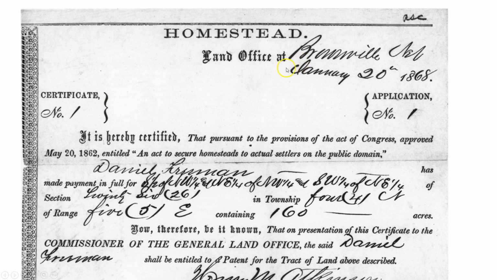If we wanted to go further, here's an example of a homestead given to an owner by the state in 1868. You can see here the legal description of the southwest half of the northwest quarter, and the southeast quarter of the northwest quarter, and the southwest quarter of the northeast quarter in section 26, township 4 north of range 5 east, containing 160 acres.